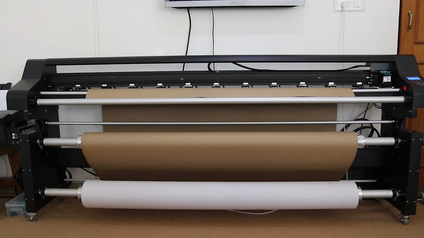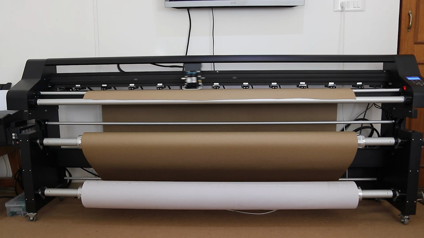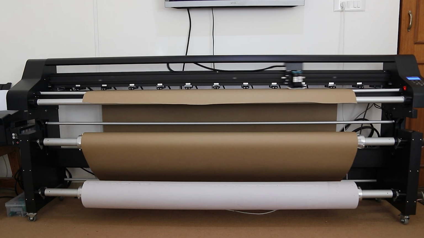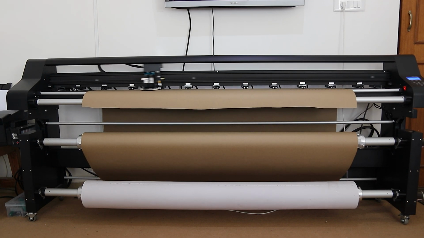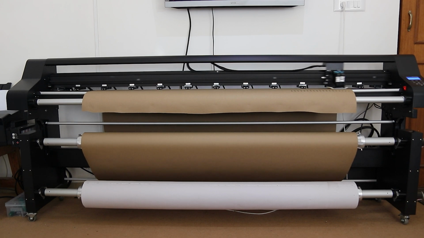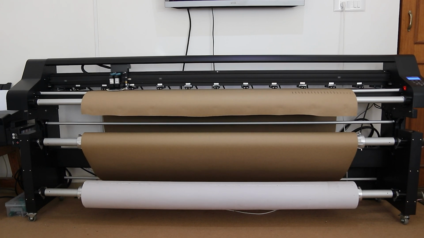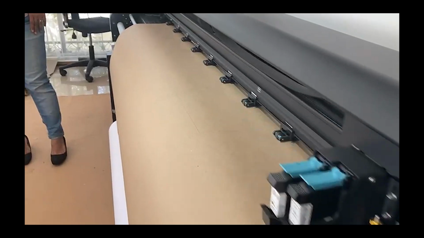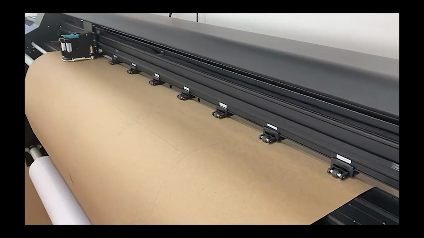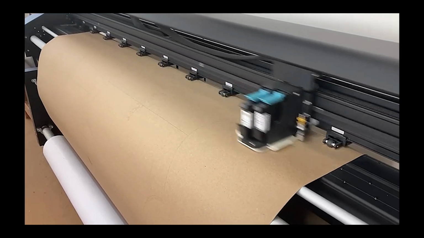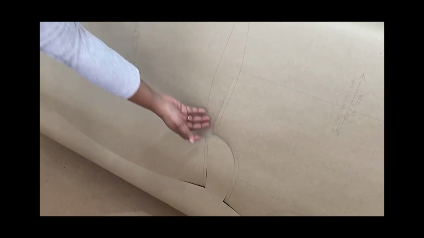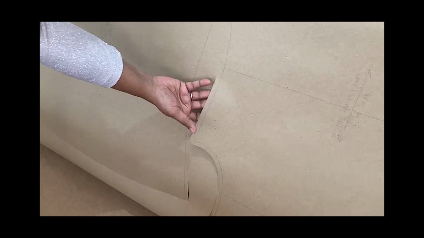Now we are printing using the plotter. You can see here, as it is printing, it's also cutting the pattern.